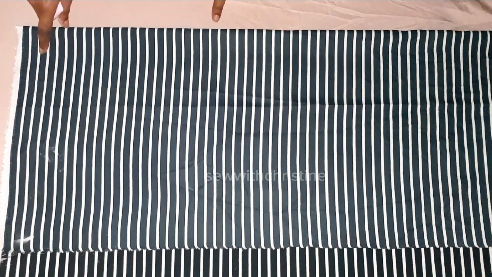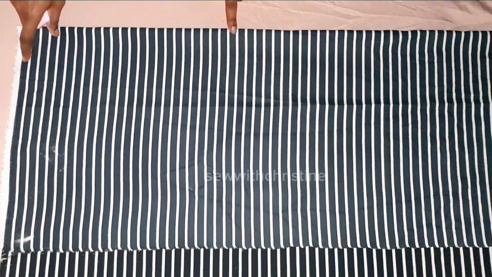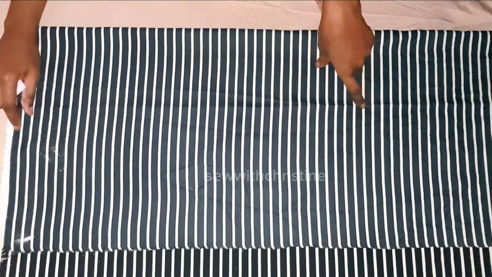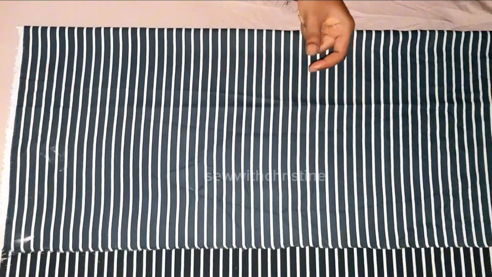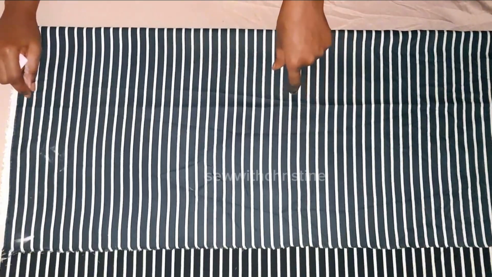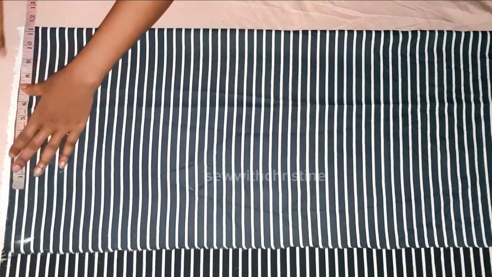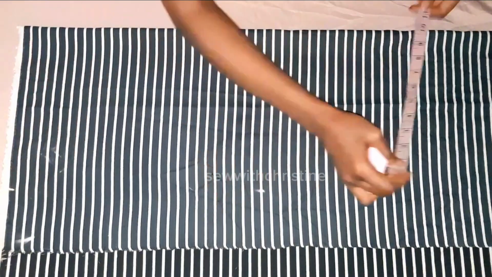First off, I'm going to take my hip circumference measurement and mark that on my fabric. My hip circumference is 46. 46 divided by 4 is 11.5. I'm going to mark 11.5 all through to the length of my fabric.